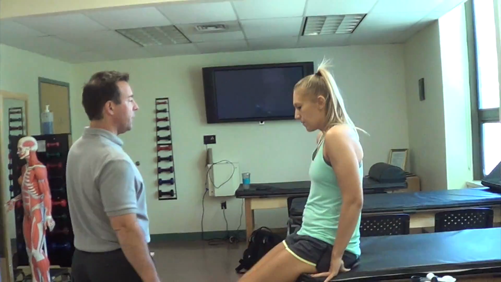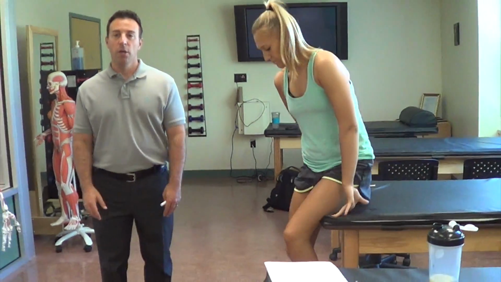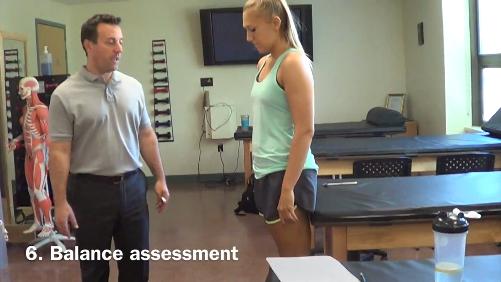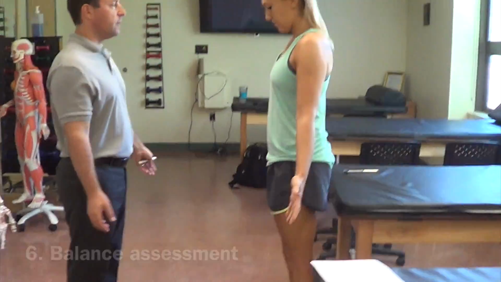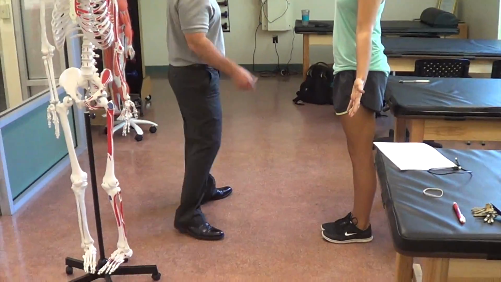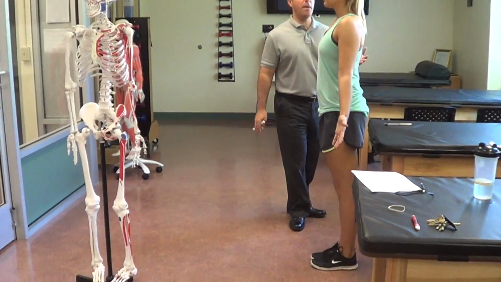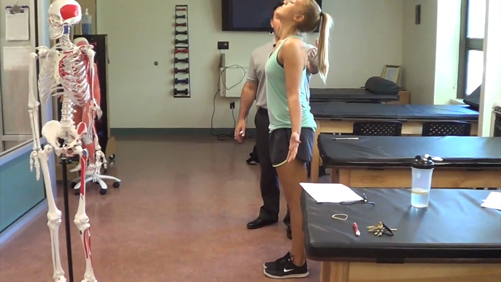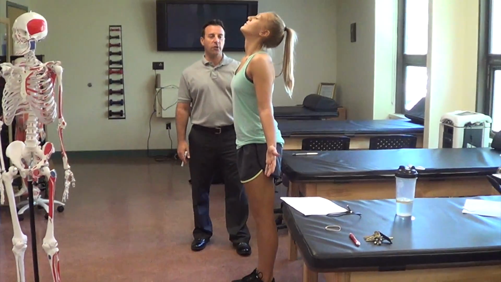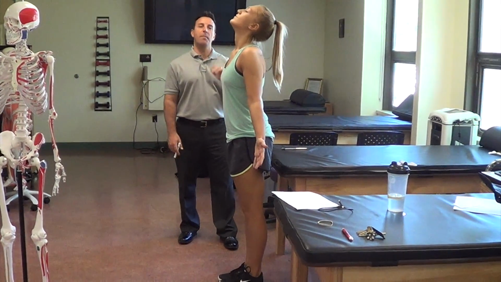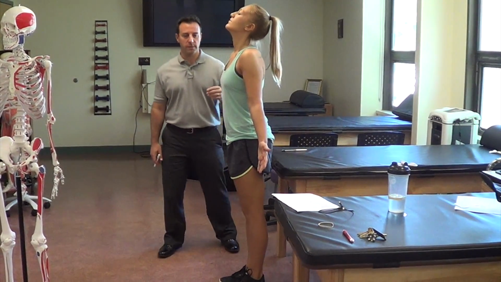The last test you're going to do is a balance test or a Romberg test. To perform a Romberg test, they're going to be facing you, arms at their sides, head straight, and then we're going to ask them to tilt their head back and close their eyes. A positive Romberg is any increase in sway when they tilt their head back and close their eyes. Okay, good. Sit back down.